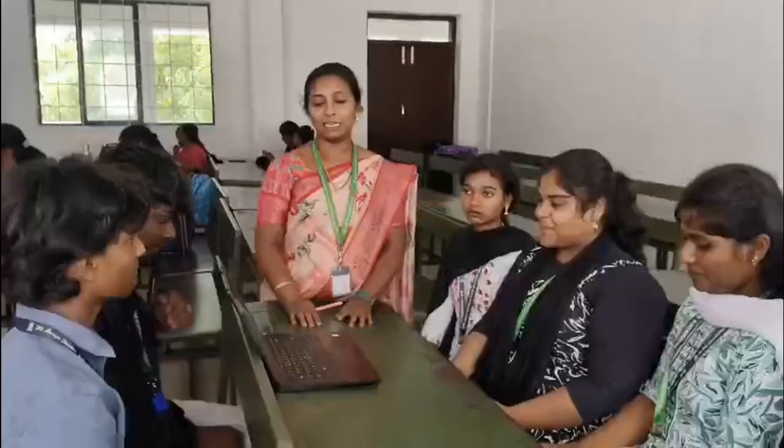Conclusion: the C preprocessor is a powerful tool that prepares code before compilation. It allows modularity, code reusability, and efficient development. By using preprocessor directives wisely, C programs become cleaner, more readable, and easier to maintain. The students have explained the case study on the preprocessor in C programming.